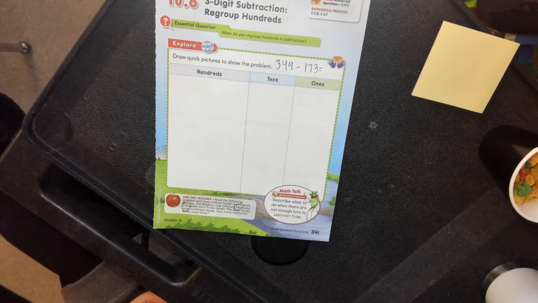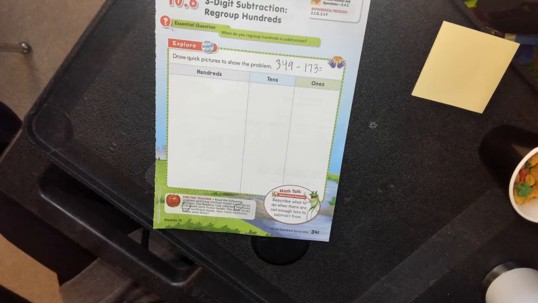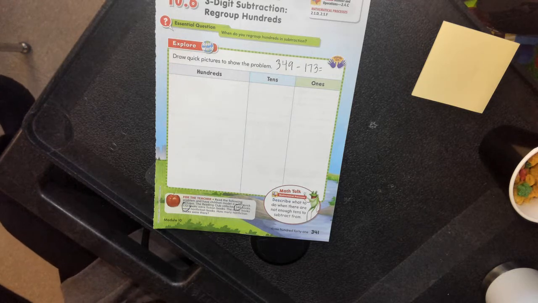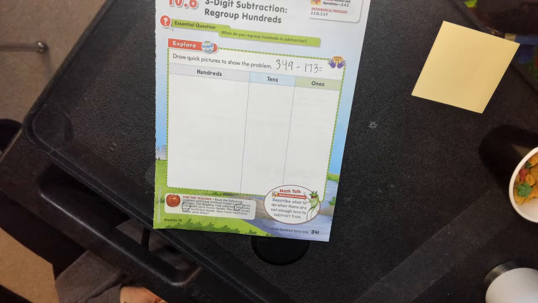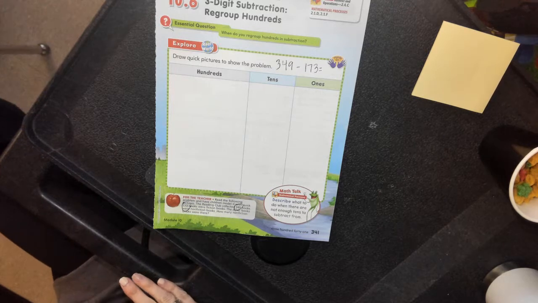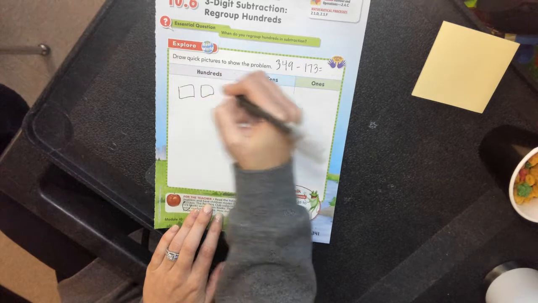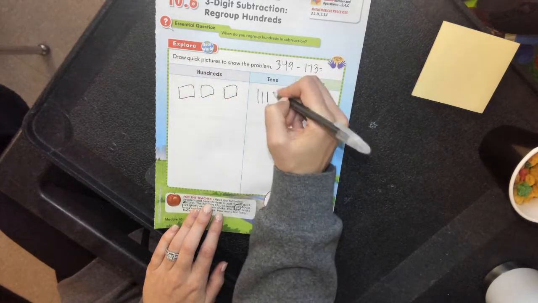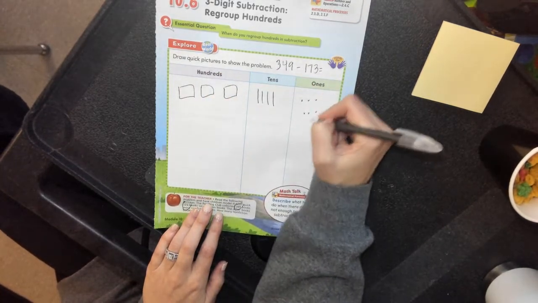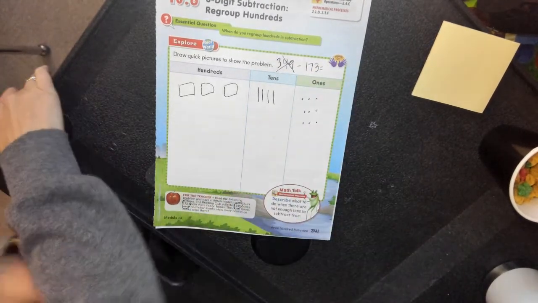Okay. They want us to draw the picture to solve it. When I draw my picture, what number do you start with? Always start with the bigger number. How do I draw 349? 3 hundreds, 4 tens, and 9 ones. Excellent job. Okay? So I did my 349.